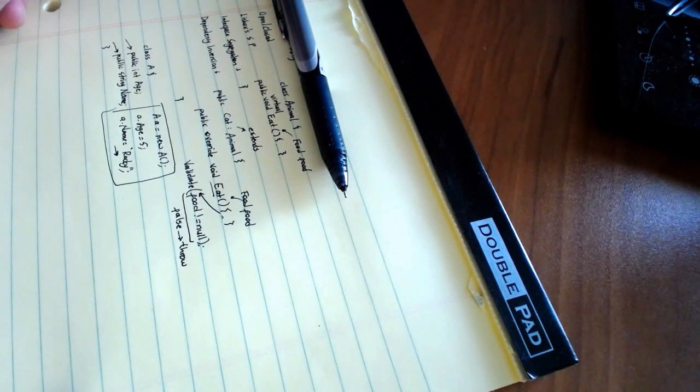But so, dependency inversion. Some say dependency injection, but dependency inversion is a broader term compared to dependency injection.